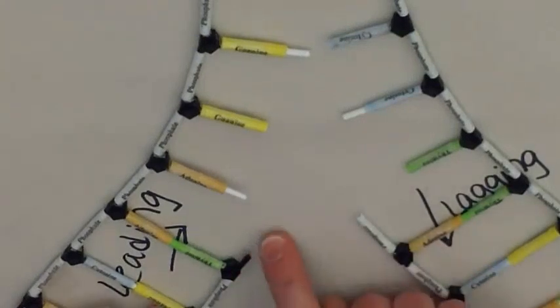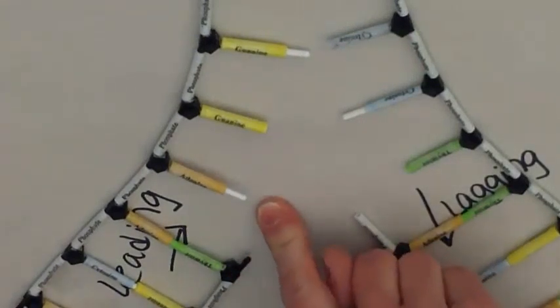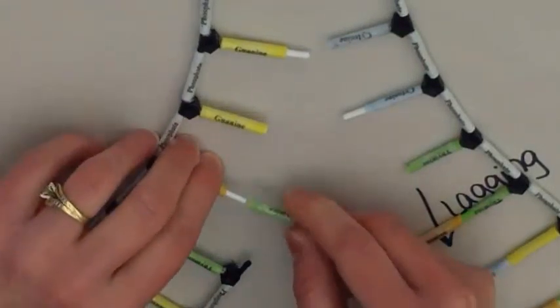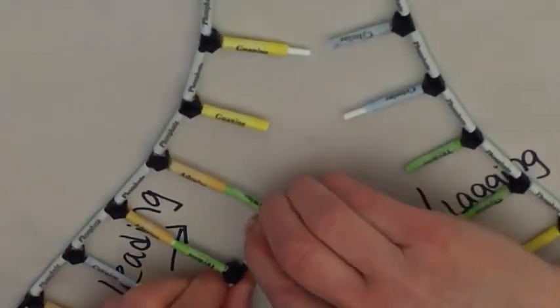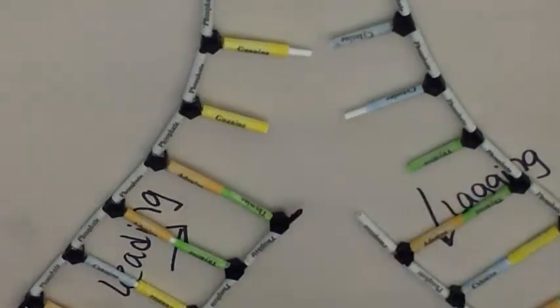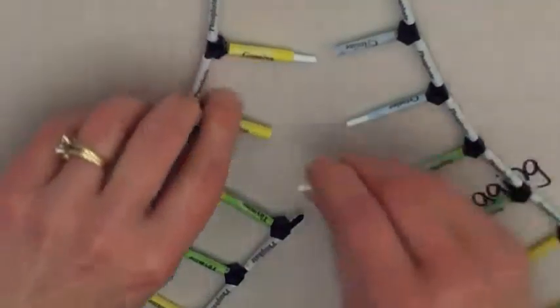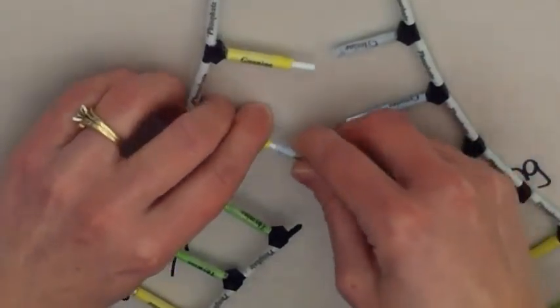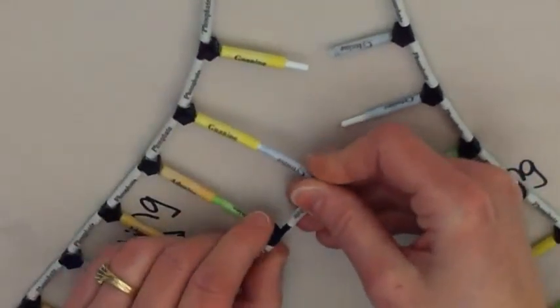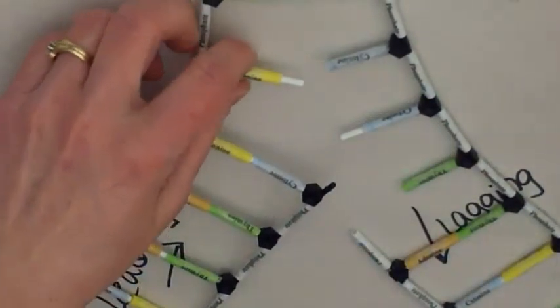So then I'm going to add to this next one. So adenine and thymine. And again, if you just alternate back and forth, and then guanine and cytosine. And then guanine and cytosine again.